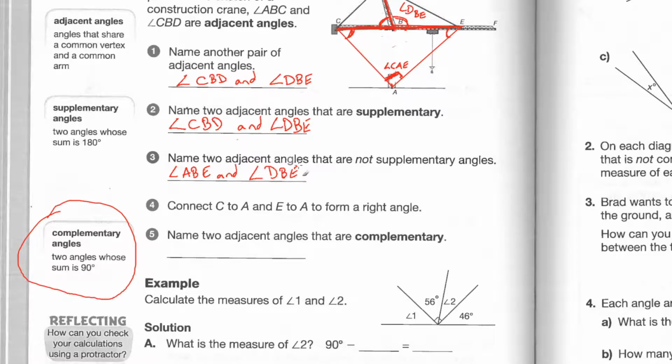We know that in a triangle, all angles add to 180 degrees. So if angle CAE is a right angle, or a 90-degree angle, well, what do we have left? 180 degrees minus 90 degrees is equal to 90 degrees. That means that this angle here and this angle here have to equal 90 degrees when they're added together, because we have 90 degrees left to work with.